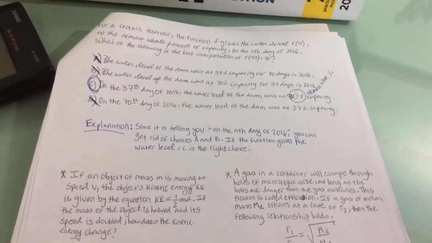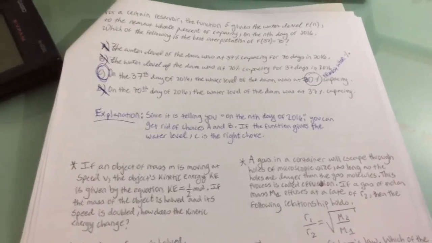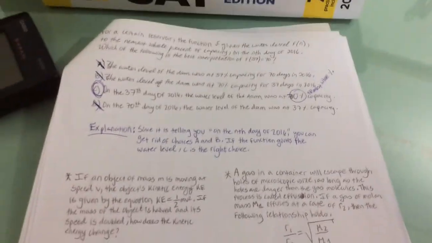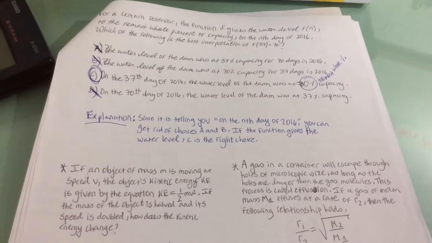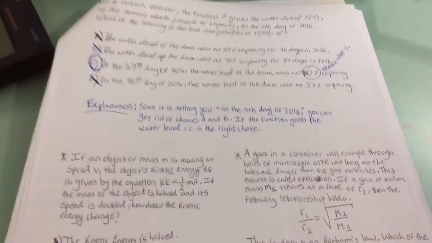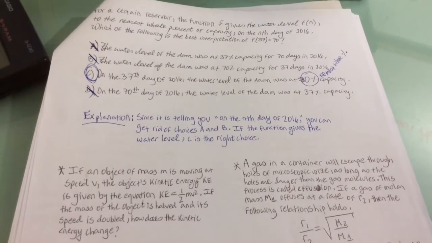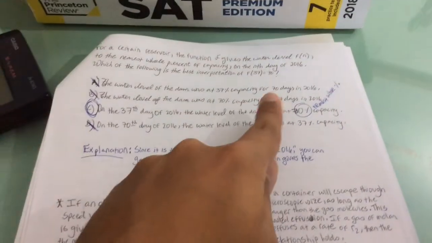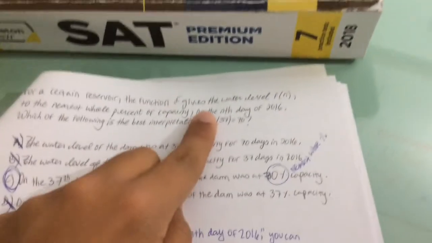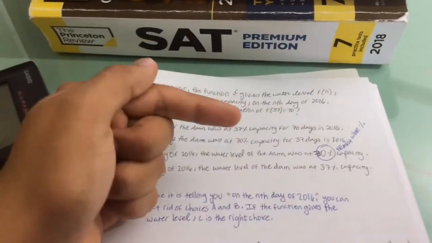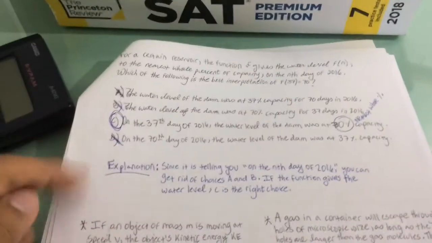For number 13, reservoir, the function f gives the water level on the nth day. Which of the following is the best interpretation of f of 37 is equal to 70? Okay, here you can delete A and B because it is telling you 470 days in 2016 and 437 days. No, here it says on the nth day, so you must have an idea that it must be a day of the year, not 4x years, okay? So you get rid of those two.